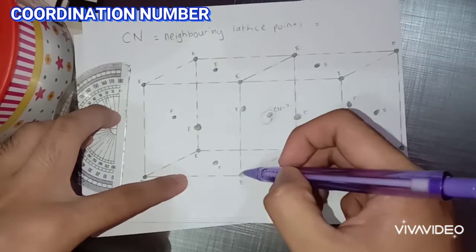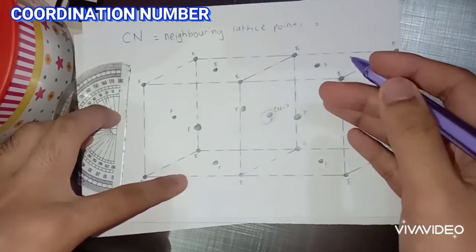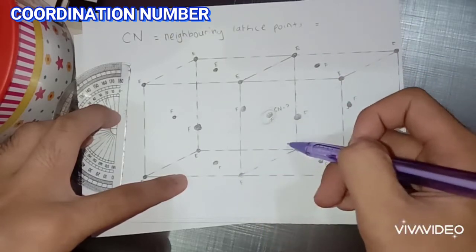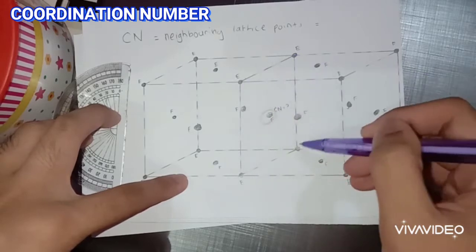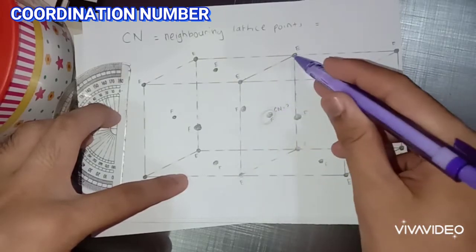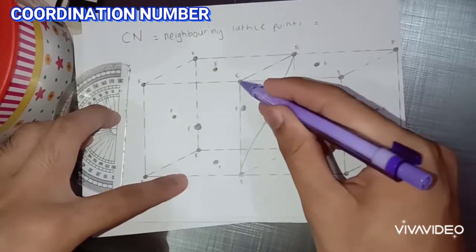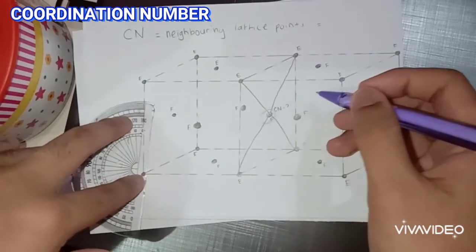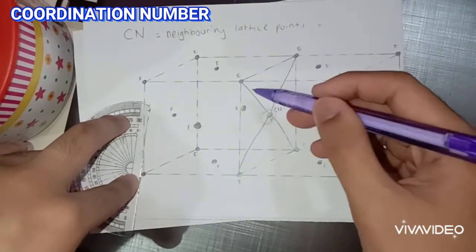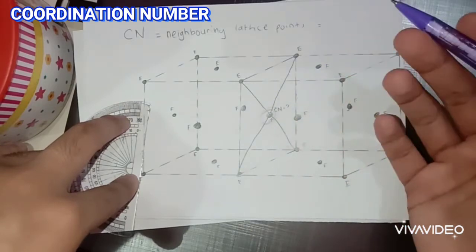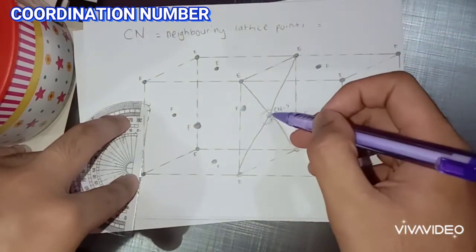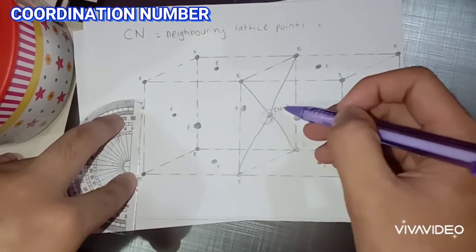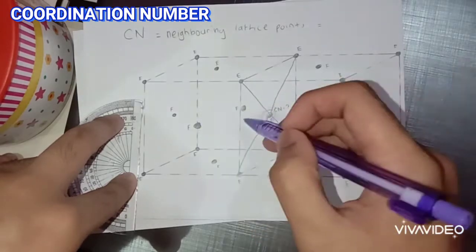Of course, the same plane as the target, which is in the x plane, this plane: we have 1, 2, 3, 4. So we have 4 edges. Maybe we can do it like this. Sorry, I should use the ruler. So we already have 4 neighboring atoms. Is that it? No, because it also neighbors the face lattice points of the neighboring sides.